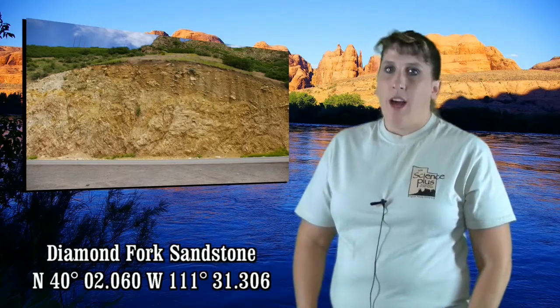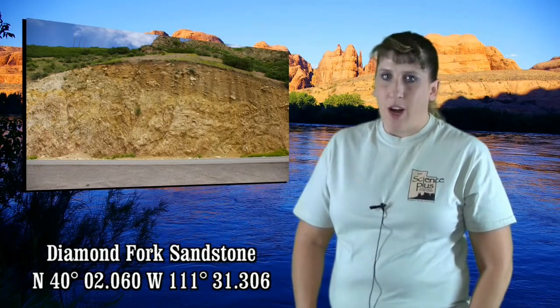Our first stop on our adventure is Diamond Fork Sandstone. The formation is from the Pennsylvanian period and is approximately 20,000 feet thick. Geologically speaking, this middle-aged formation is approximately 245 to 544 million years old, and while it may look like just another rock on the side of the road, it provides evidence that a hinge-line fault exists.